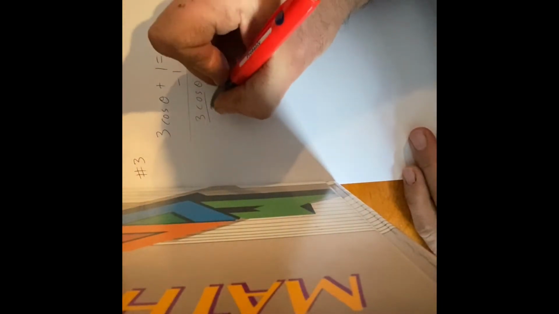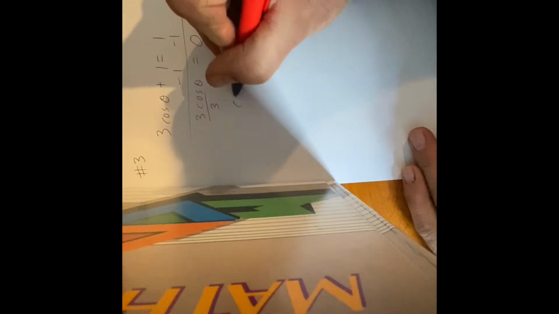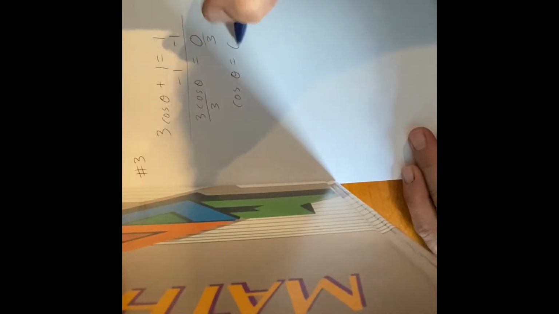And that gives me 3 cosine theta equals 0. Divide both sides by 3. I get cosine theta equals 0. Now, anytime I have sine or cosine and they are equal to 1, 0, or -1, I want to look on the unit circle for those answers. So let me sketch the unit circle real quick. Put my coordinates in.